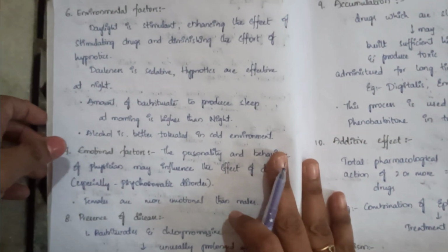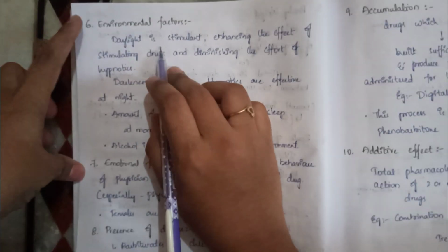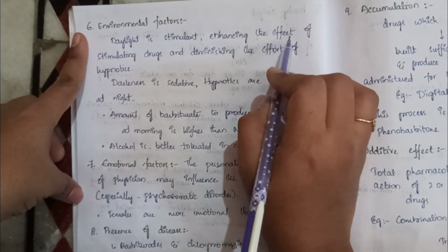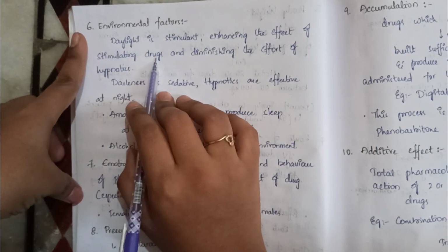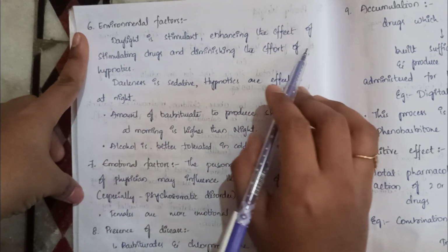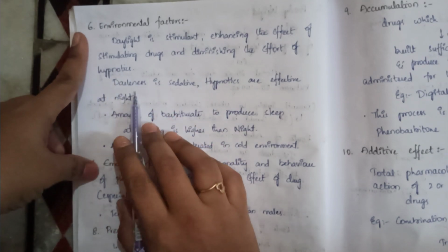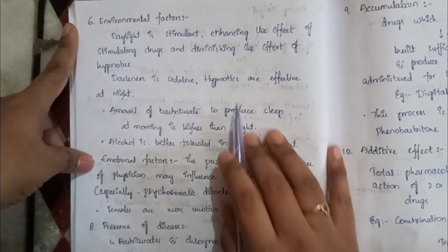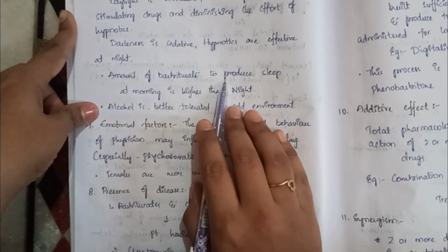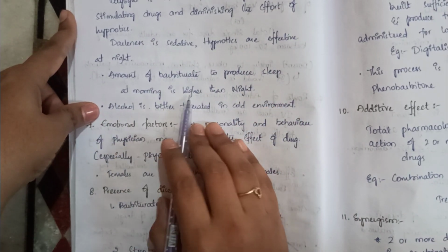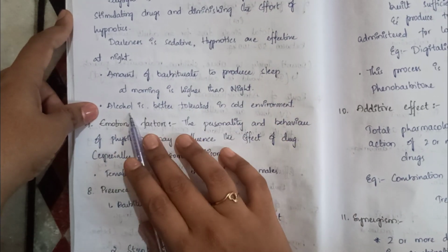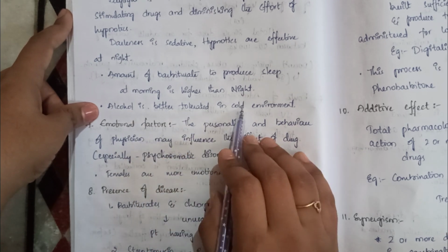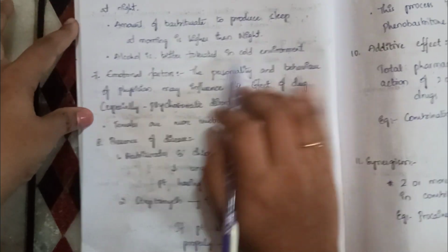Next, environmental factors. Daylight is stimulant. It enhances the effect of stimulating drugs and diminishes the effect of hypnotics. Darkness is sedative. Hypnotics are effective at night. The amount of barbiturate to produce sleep in the morning is higher than at night. Alcohol is better tolerated in a cold environment.